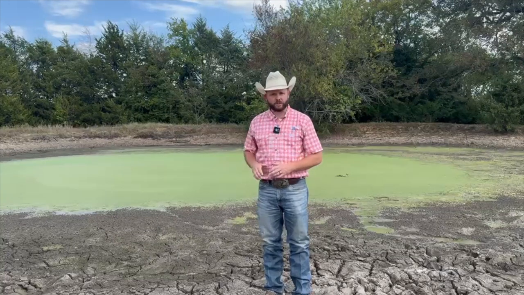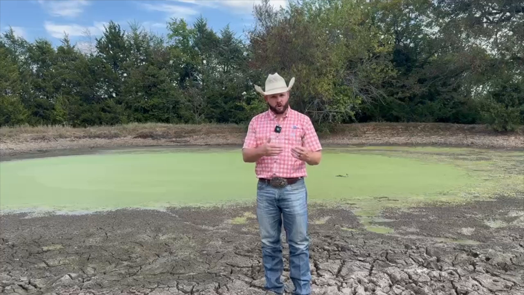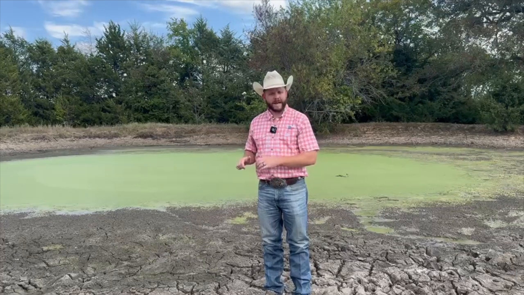Now there are ways to take care and control these plants to make our pond much more appealing to the eye. We do that by properly identifying these pond weeds, finding out which aquatic herbicides will match up with those weeds, and then control when necessary.